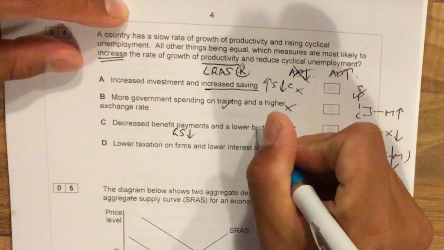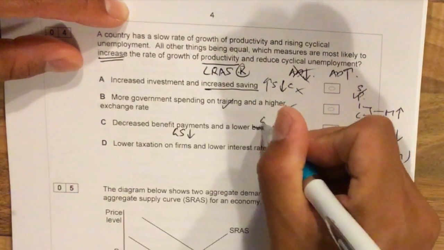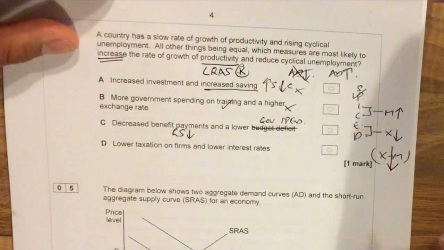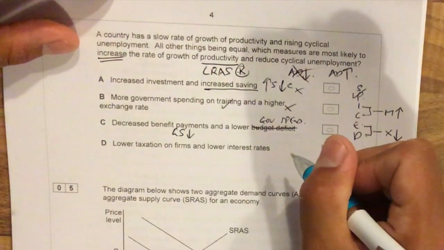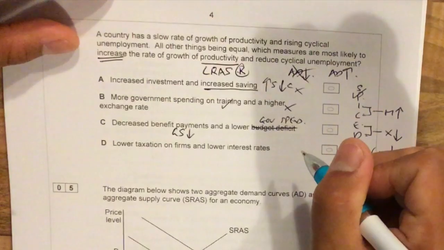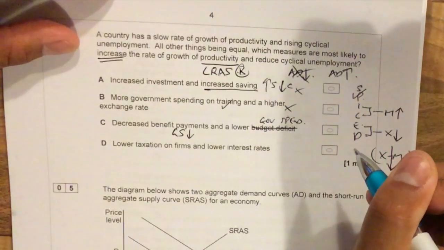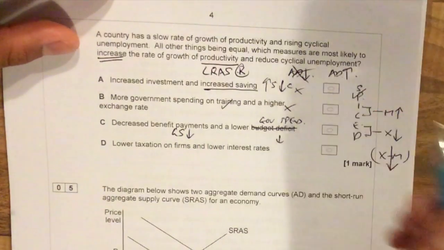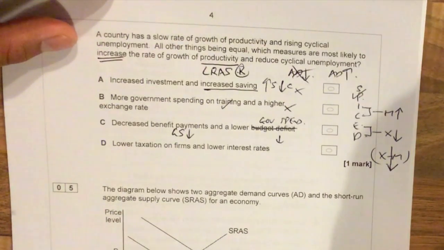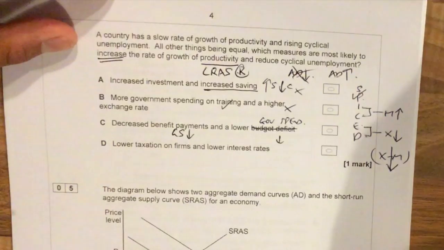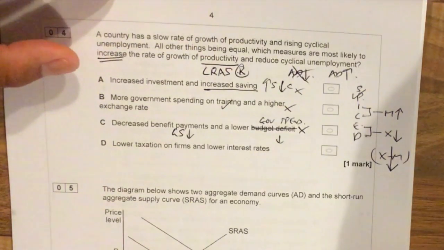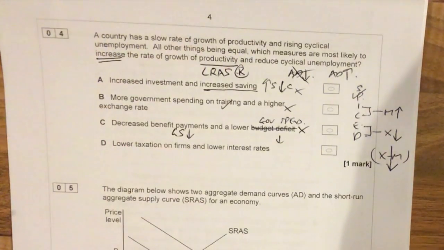But effectively, if you just replace the words budget deficit with government spending, it's exactly the same thing. So if your budget deficit has decreased, it means you effectively had less government spending. So if you've got less government spending twice there, then that's definitely going to make AD go to the left, and you want it going to the right. So it ain't that. So it must be D, unless AQA made another mistake.